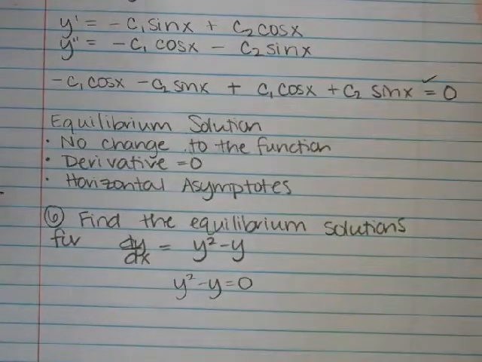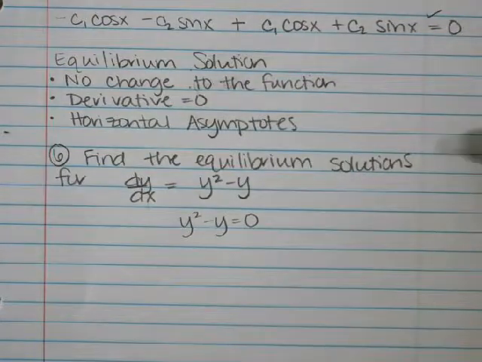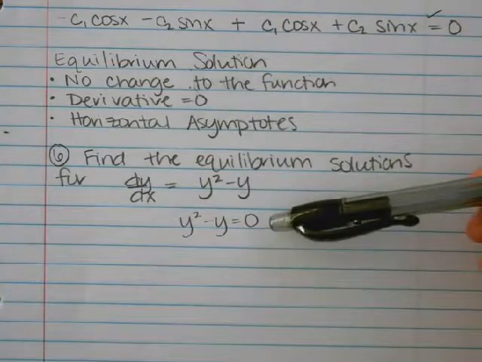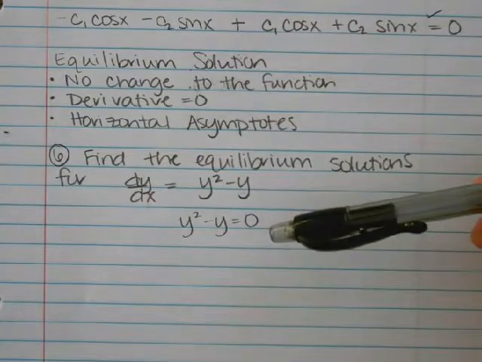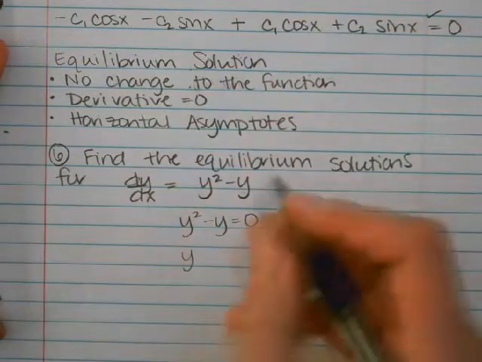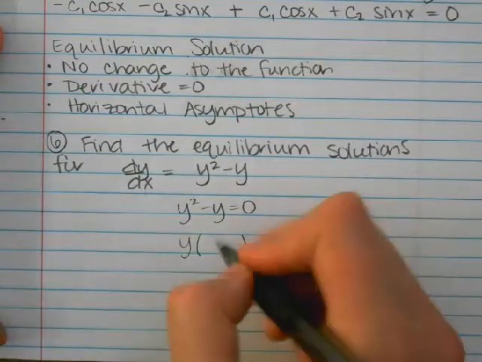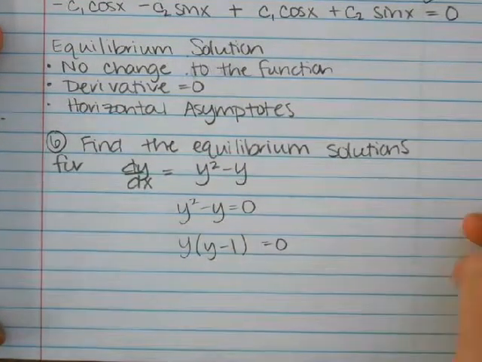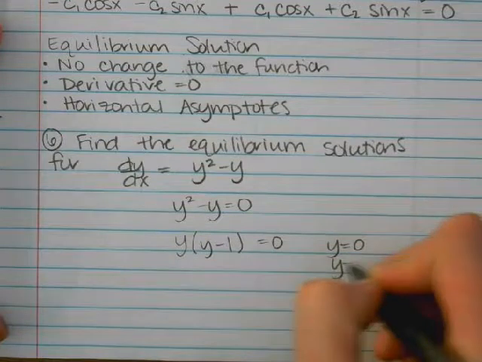And how do you solve an equation that looks like that? So how do you solve? So this is a quadratic. How do we solve quadratics? Factor or quadratic formula. Which one seems easier in this case? Factoring. Yeah. What type of factoring are we doing? Take the y out. Yeah, take the y out. So we're doing a greatest common factor. So I have a common factor of y, and when I take that out, what is left over? 1. Okay. So what are the two equilibrium solutions? 0 and 1.